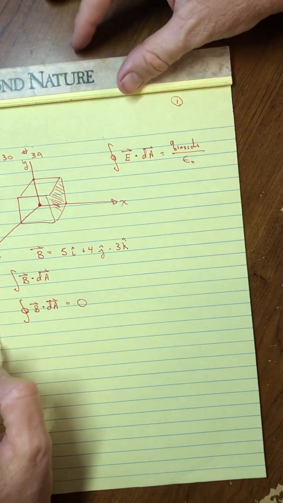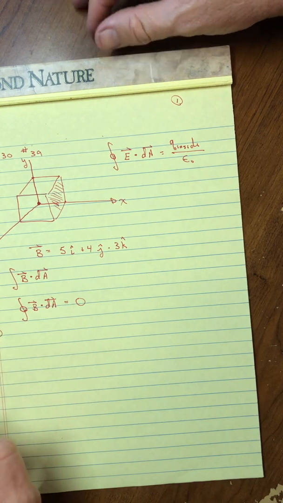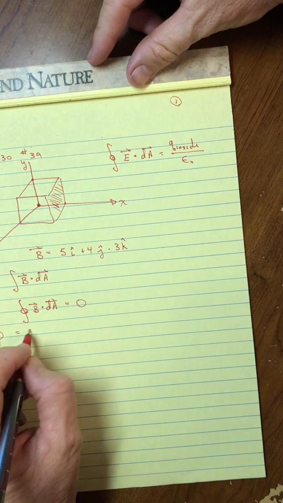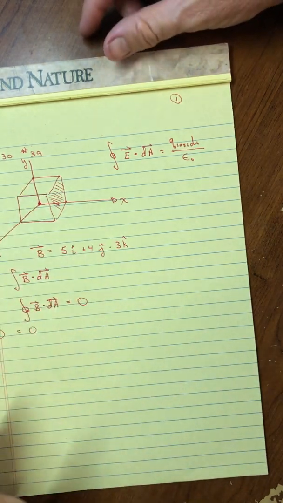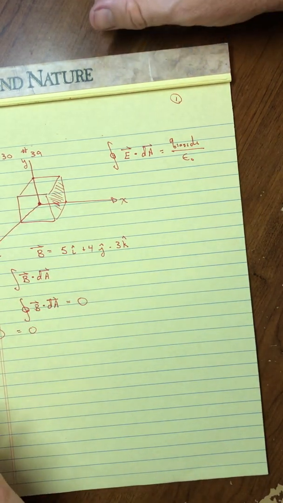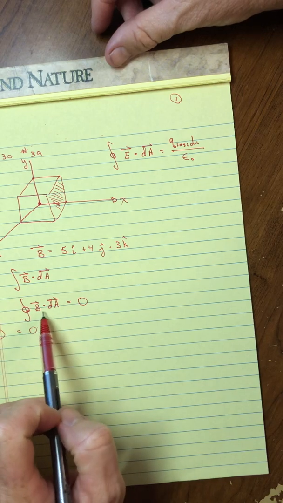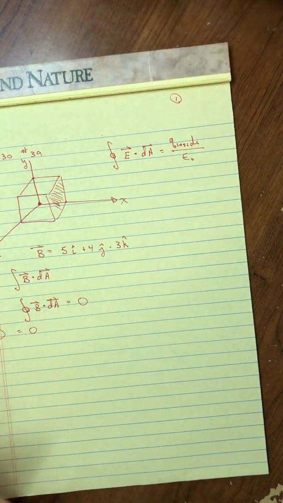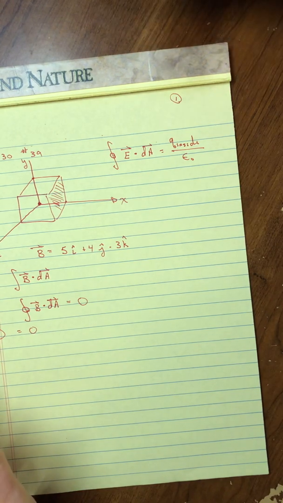And in fact, this is a good way to do part B of this problem first. It says, what is the total flux through all 6 faces? Well, 0. All 6 faces would make a closed surface. And this is saying that the magnetic flux through any closed surface, whether it be a cube or a sphere or anything else, is going to be 0. So that's kind of what this problem is about.